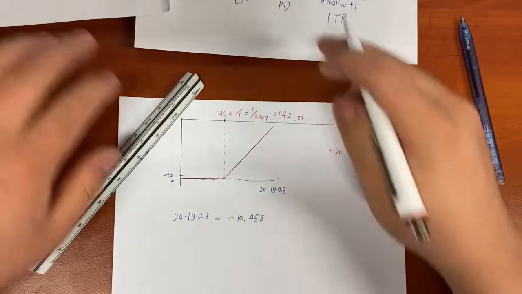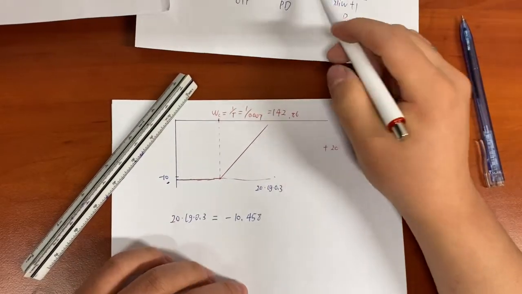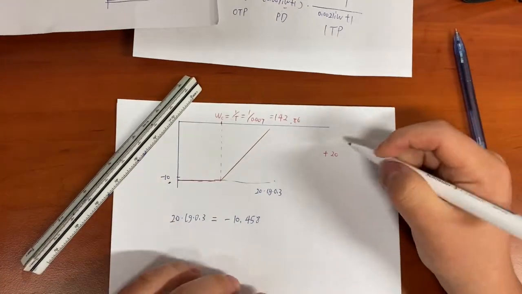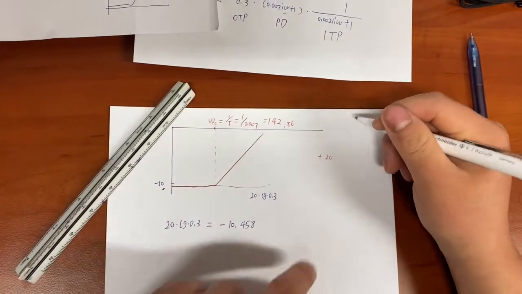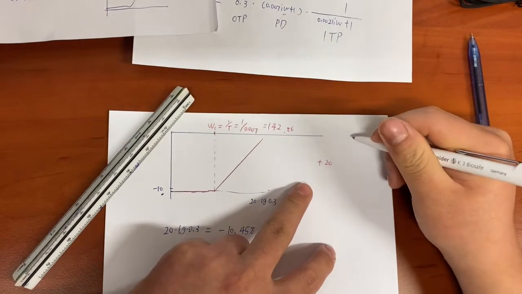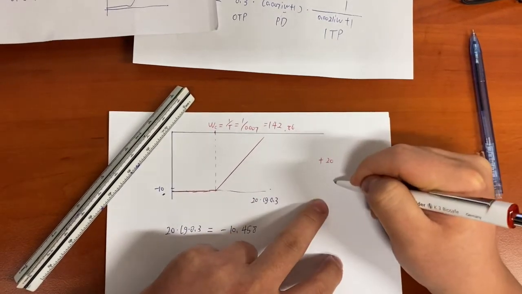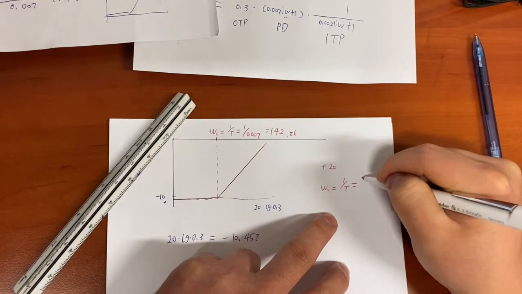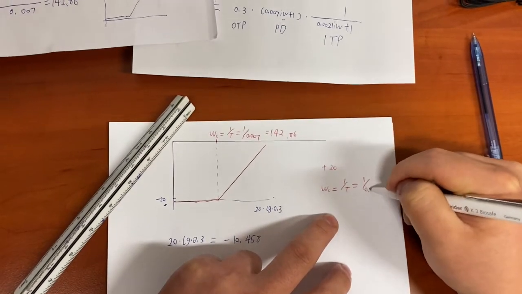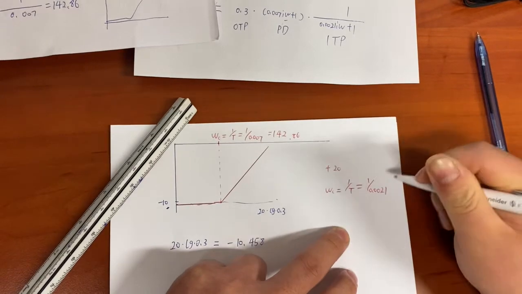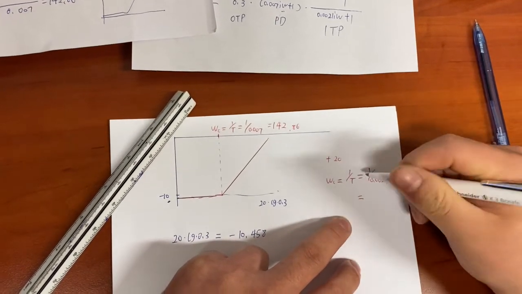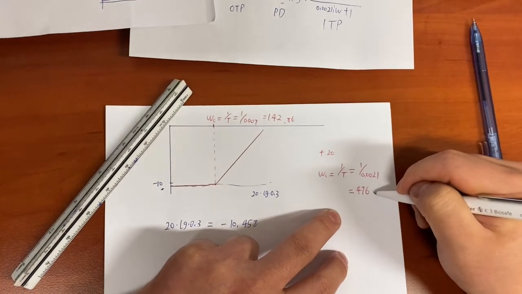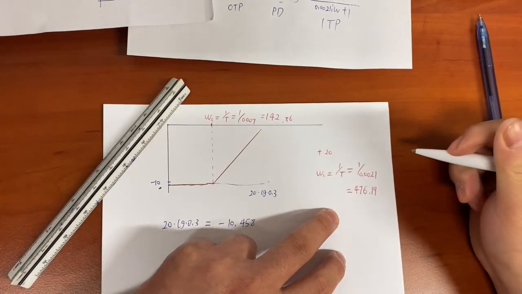Okay, this is the second term, and the very last term with 1 TP, and the cutting frequency again equals 1 divided by T, is 1 divided by 0.0021, which is equal to 476.19.